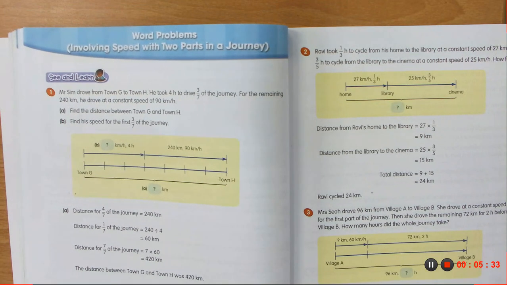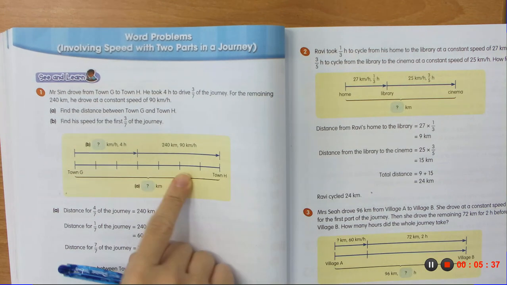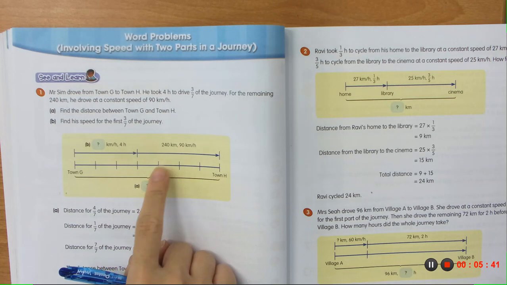Either, for example, I have two destinations. Like yesterday I said, I go to the canteen, then I go to the field. Two destinations. I walk to the canteen, but I run to the field. Two different speeds.